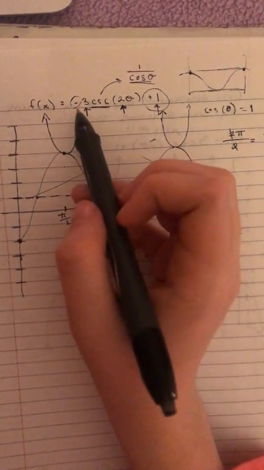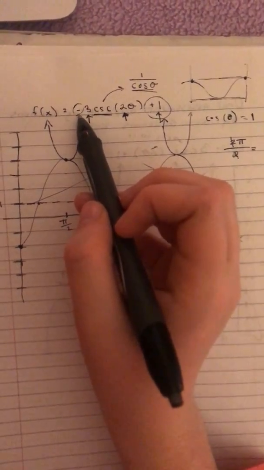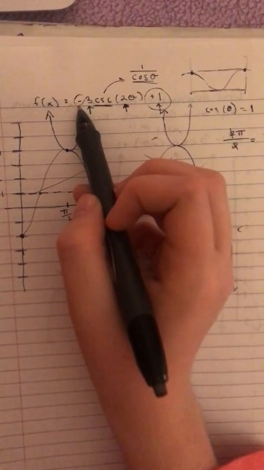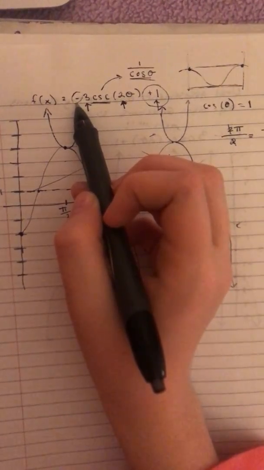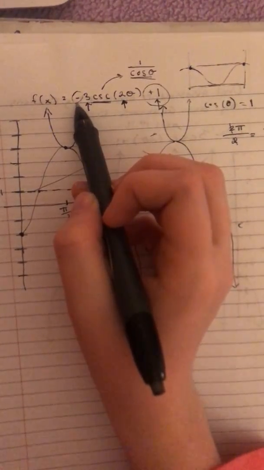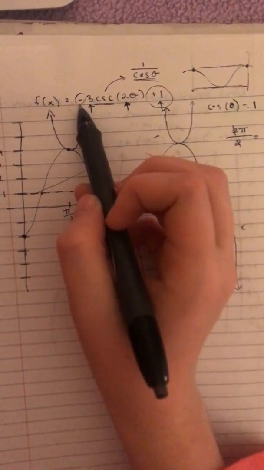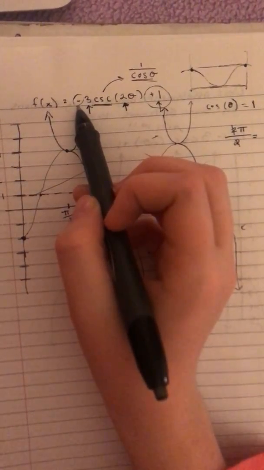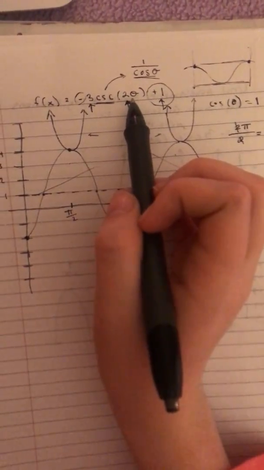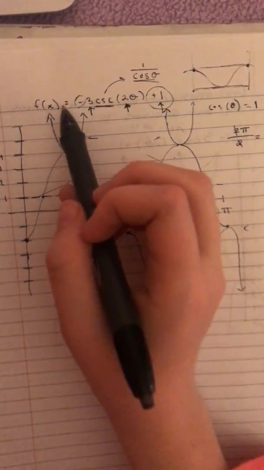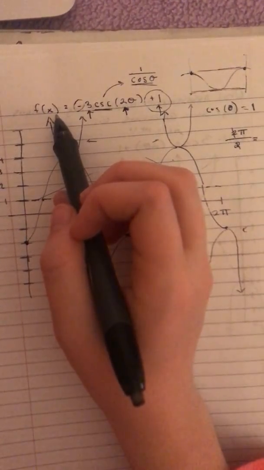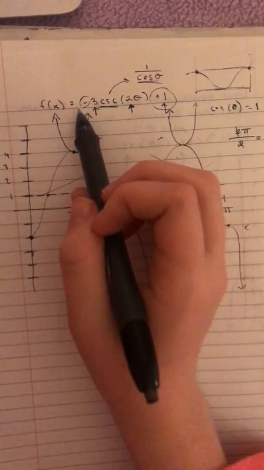However, we have to keep in mind that we do have a negative out in front of this function, which means we are going to have to take the inverse of the function. This is the corresponding output if we were to switch the f of x and theta and solve for f of x, which would give us the inverse of the function.